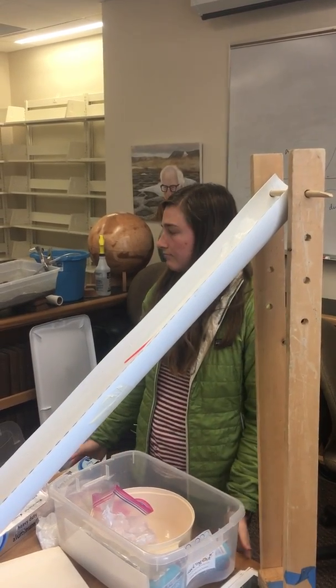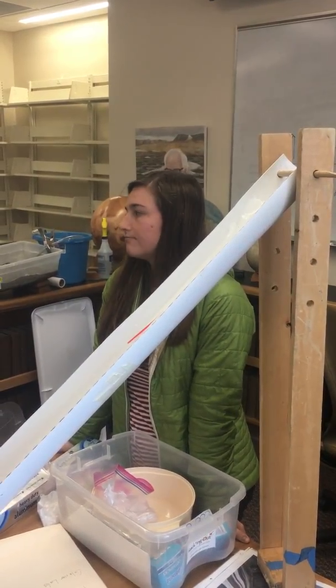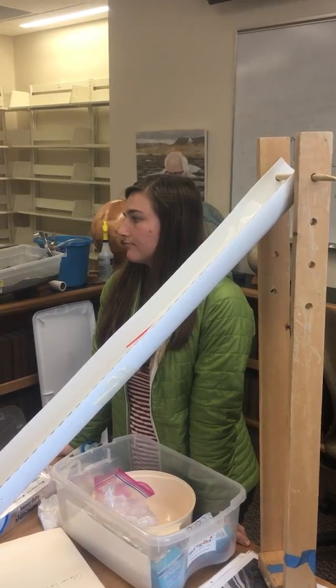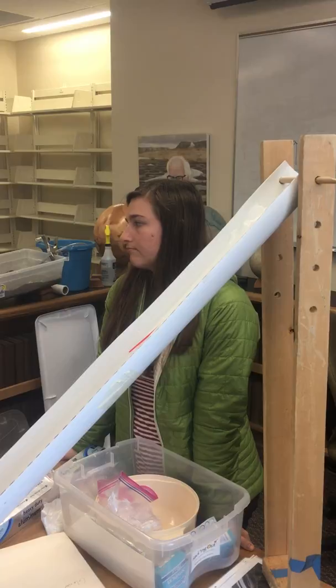I also like letting the kids put the straws in. It makes it more like them being the scientist. And so I tell them to put it in a horizontal line, but I let them do it themselves because that gets them a little bit more getting their hands into it.